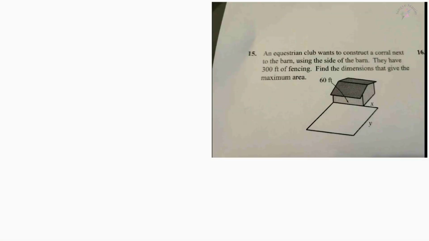Hey guys, welcome back. In this video, we are going to solve this very interesting question which I found on Reddit. And this question is regarding the maximizing of the area and minimizing of the perimeter, which also involves checking the local maxima and local minima of the function.